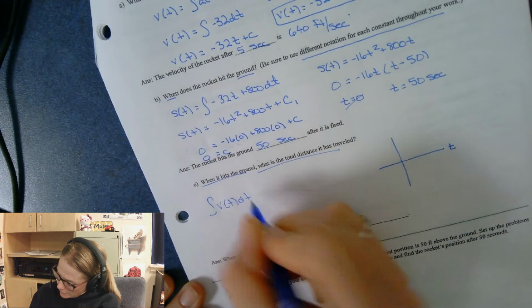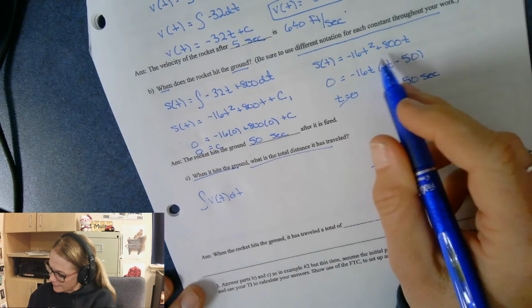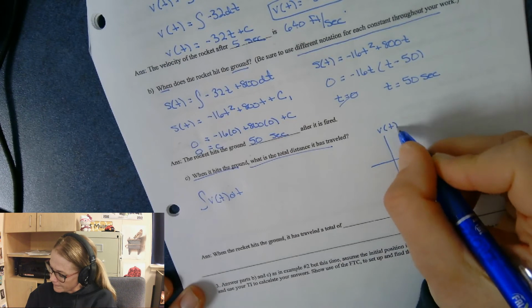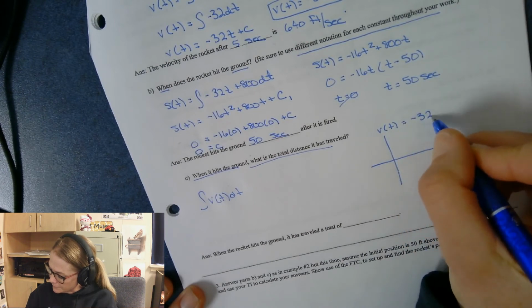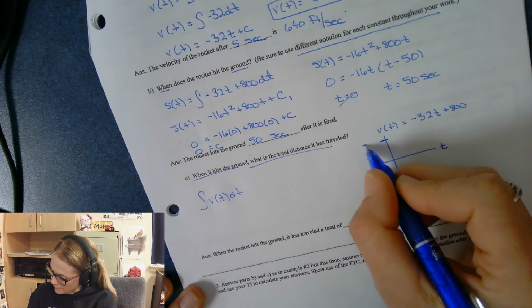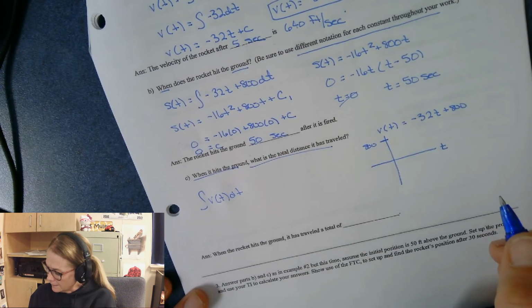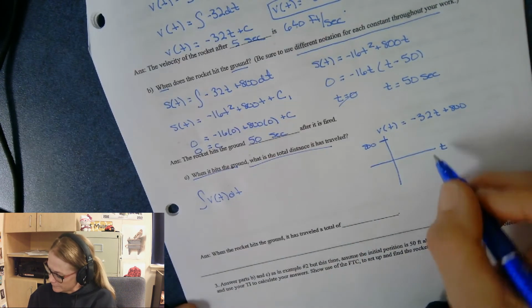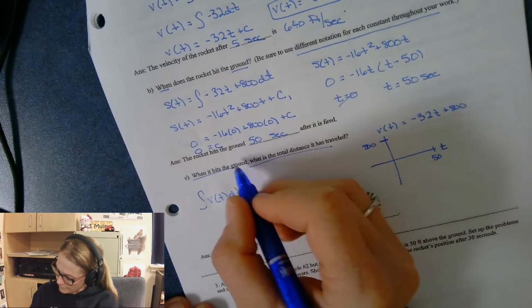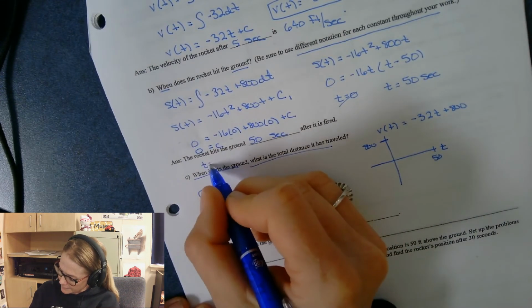Okay, so let's graph this thing right here. Let's graph v of t equals negative 32t plus 800. All right, so 800, and we are graphing from 0 to 50 when it hits the ground. 50 equals 50 seconds.